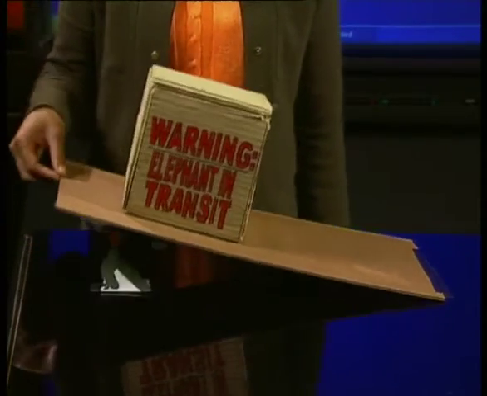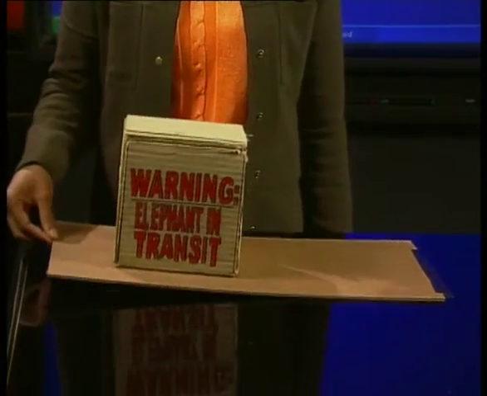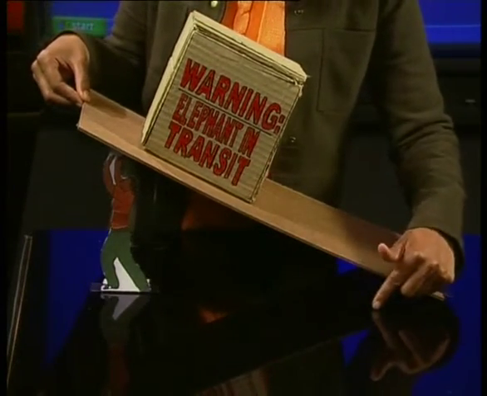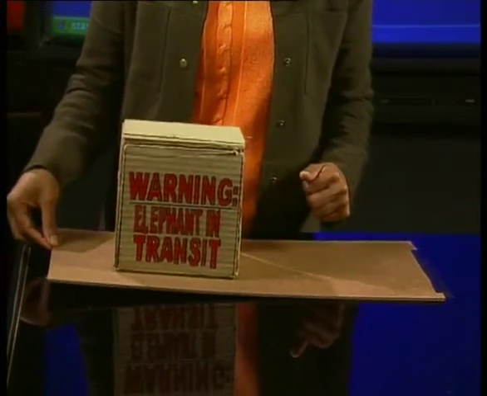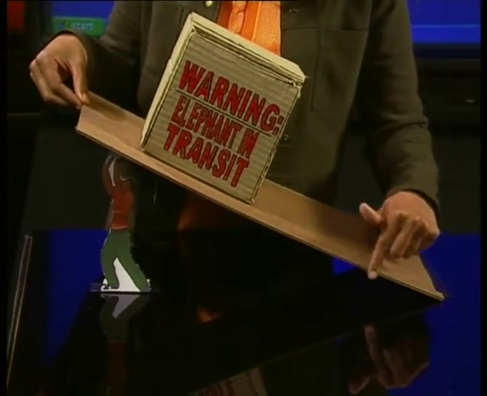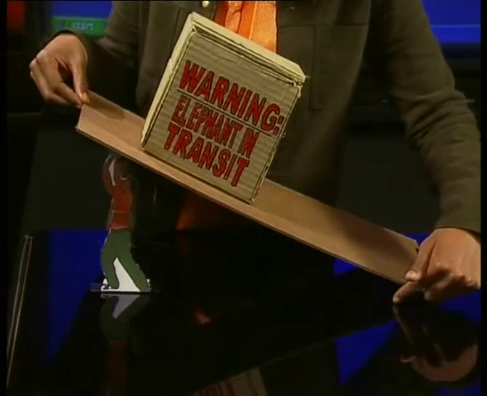Now let us return to our box. Let's get a strong man to lift the elephant box so that it rests on an inclined plane. As you can see, an inclined plane is just a flat surface which has been raised so that it makes an angle with the horizontal. As we raise the flat surface on which this body rests, we have made an angle between the inclined plane and the horizontal.